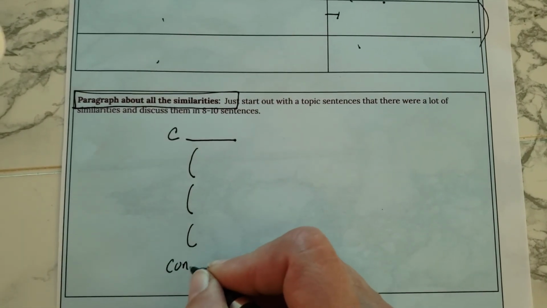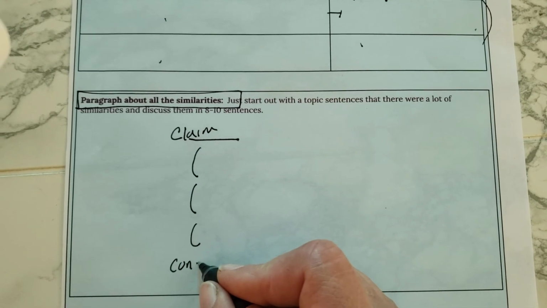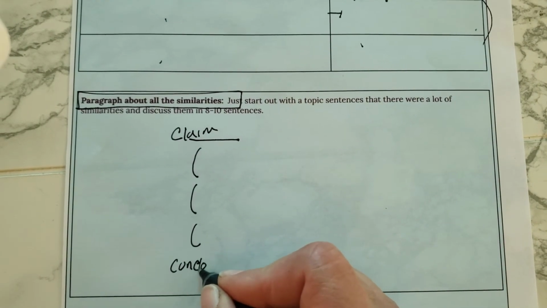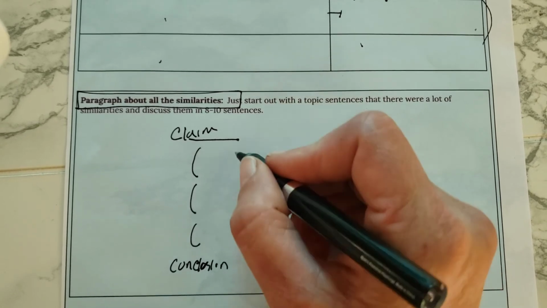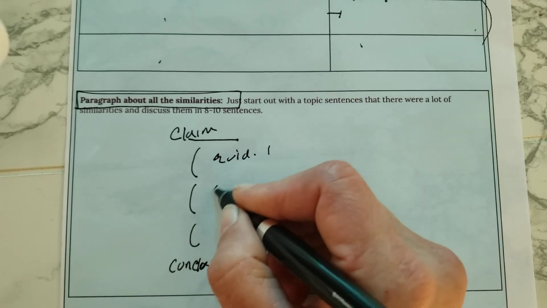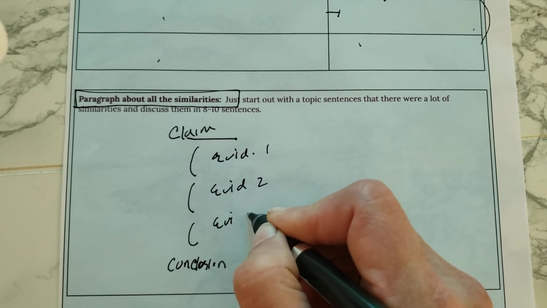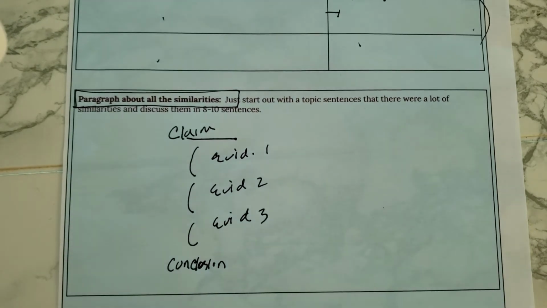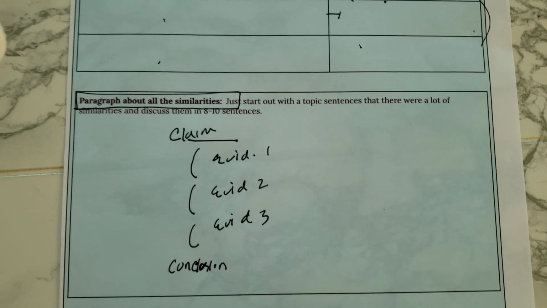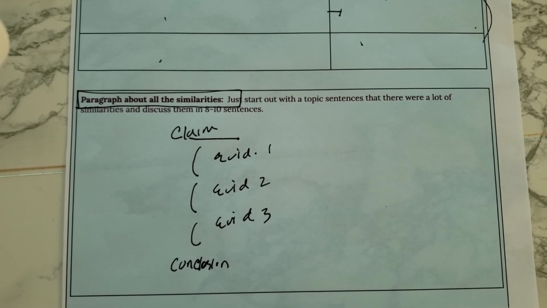Then you're going to have a conclusion. Evidence 1, evidence 2, evidence 3. Okay? So, hope that helps. That's where you should be by next class, which is tomorrow.